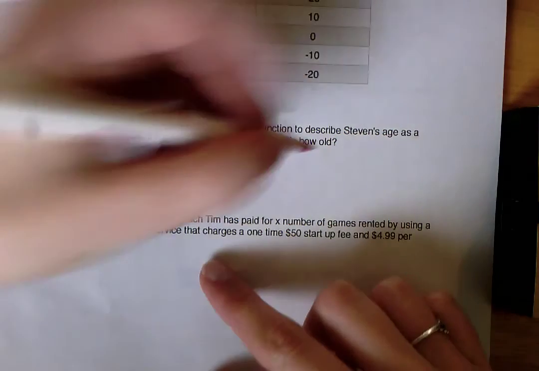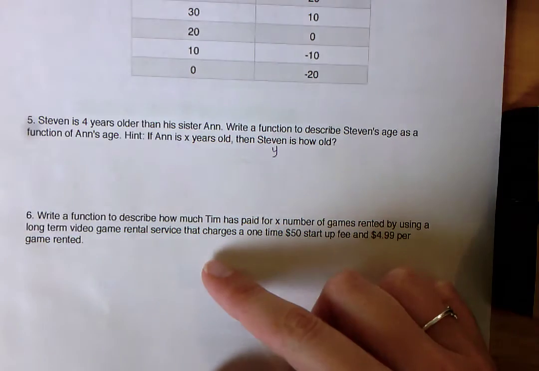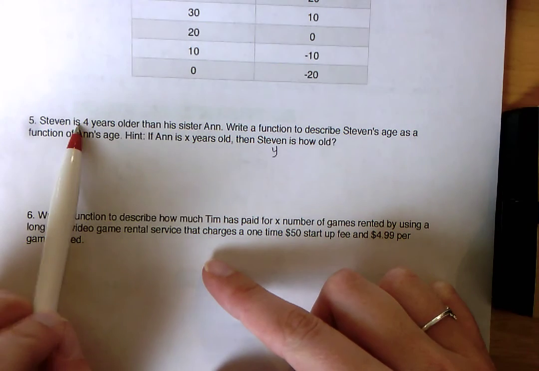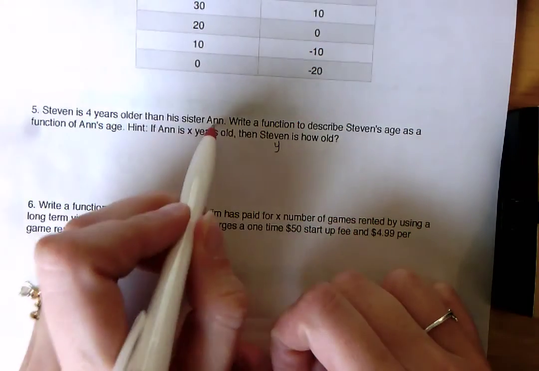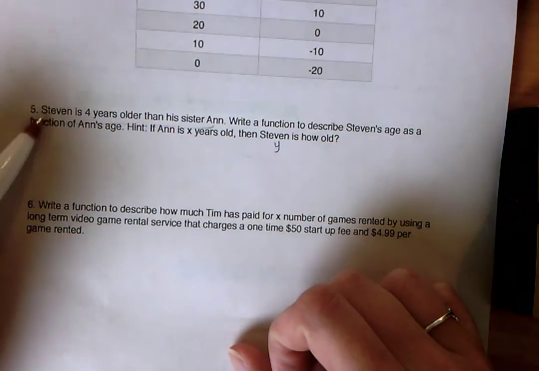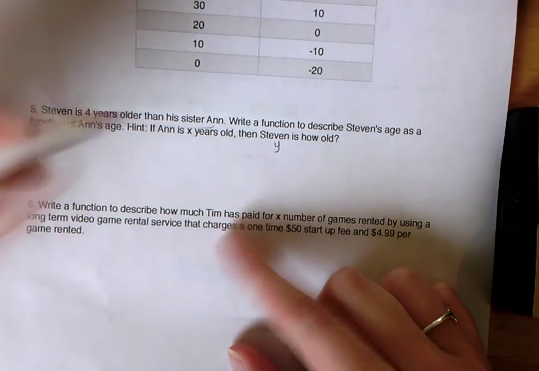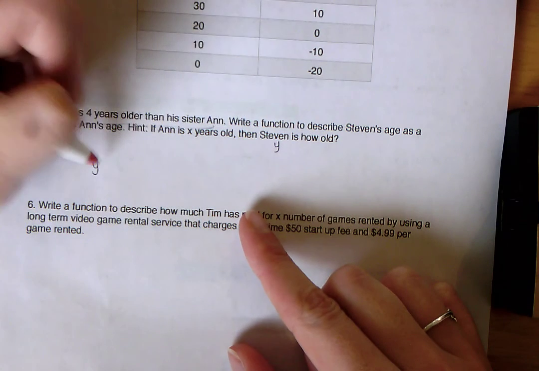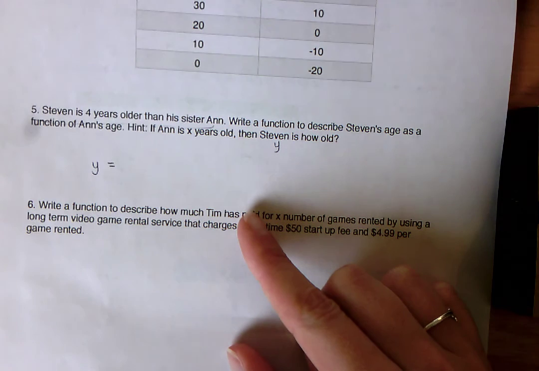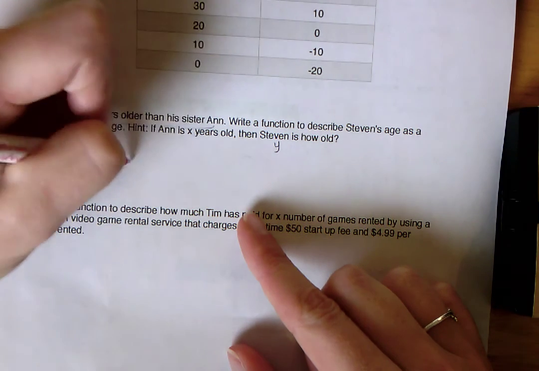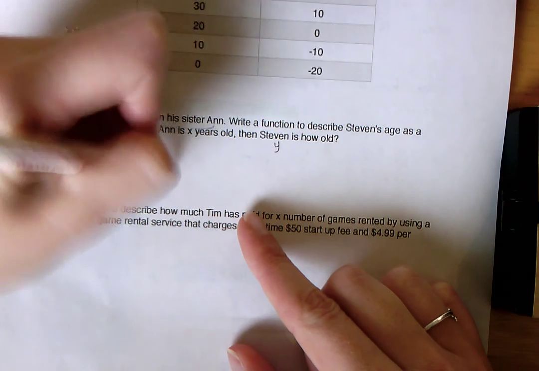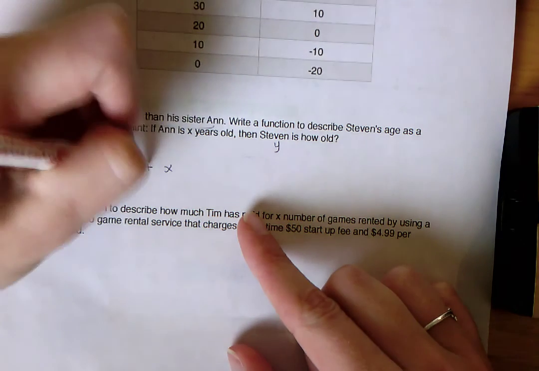It says Stephen is 4 years older than Anne. So this is actually really simple because they just gave it to you right there. Stephen, which is y, his age, equals 4 years older than Anne, which means 4 plus Anne's age.